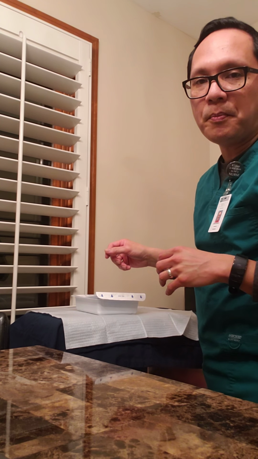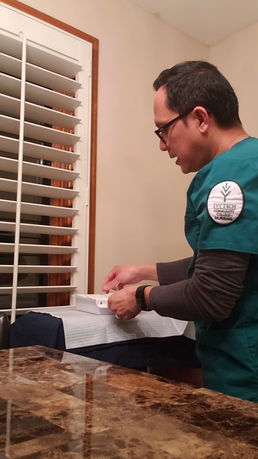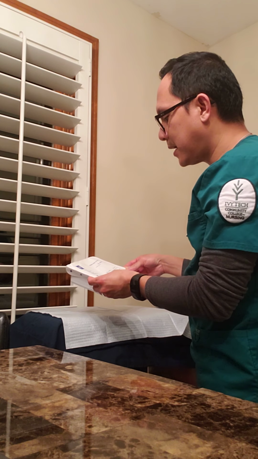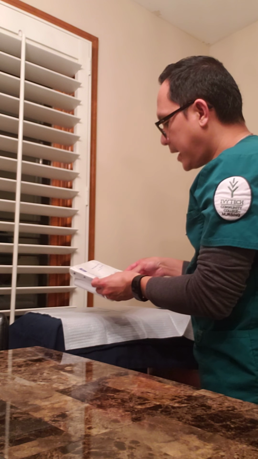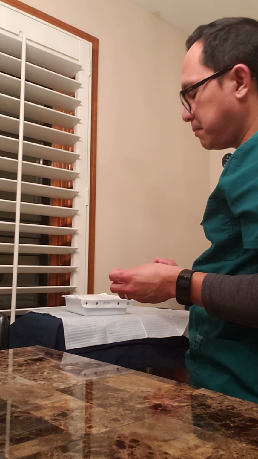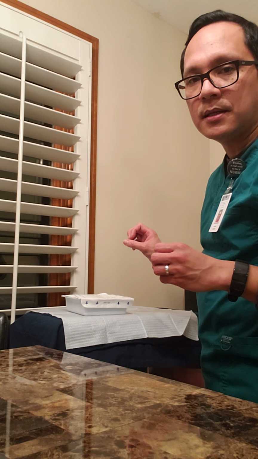Now I'm ready to open my dressing kit. Before I open it, I want to make sure I check the list of contents inside, so I have everything that I'm going to be using. When I open it, I make sure I don't touch the inside because it's a sterile kit.